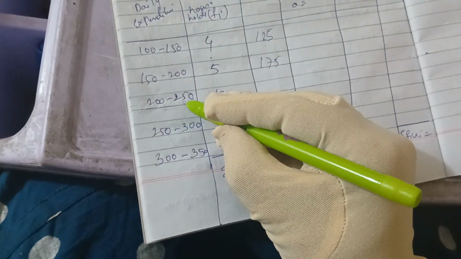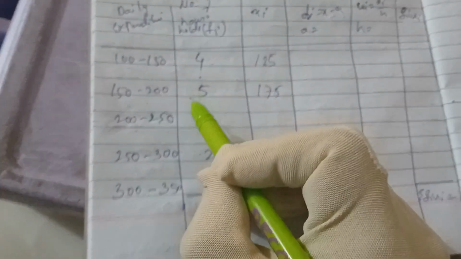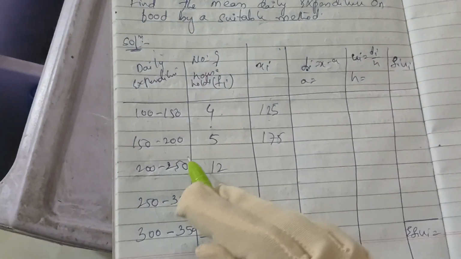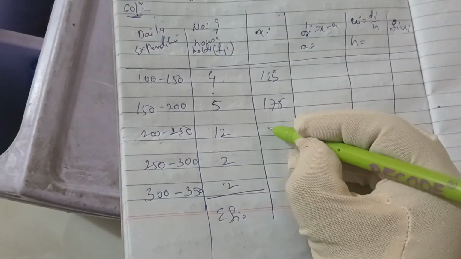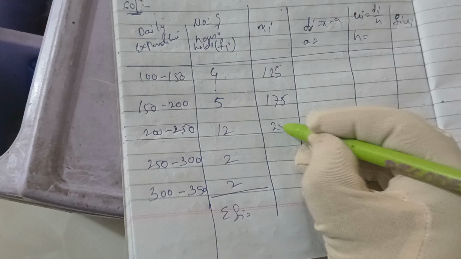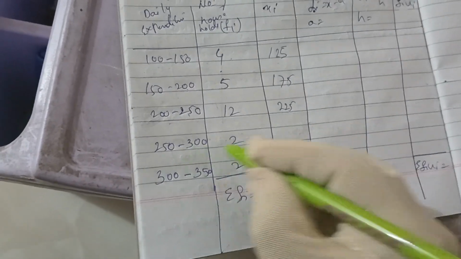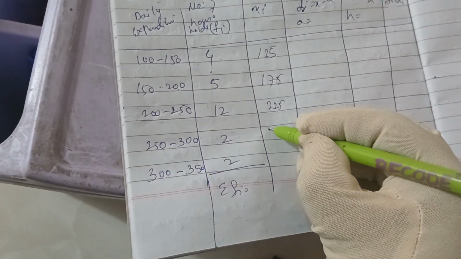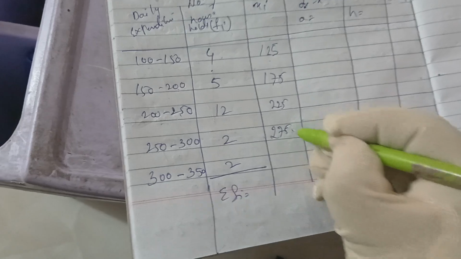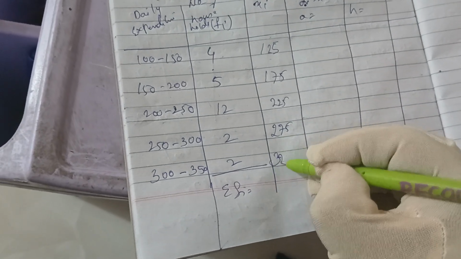Similarly 200 plus 250 is 450, divided by 2 is 225. Similarly here we get the xi values 275, and then 325.